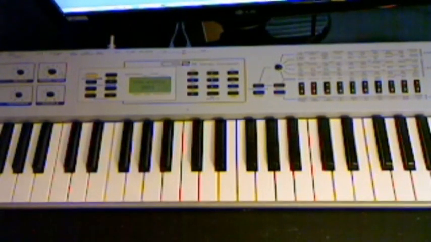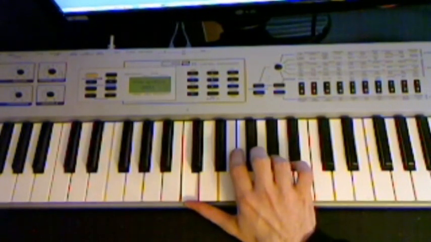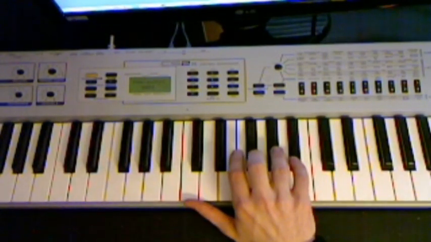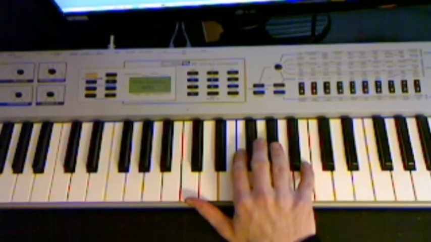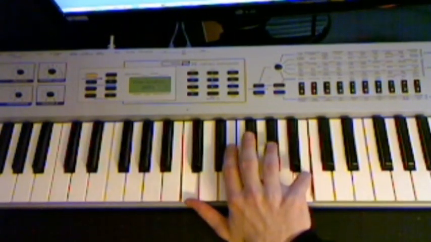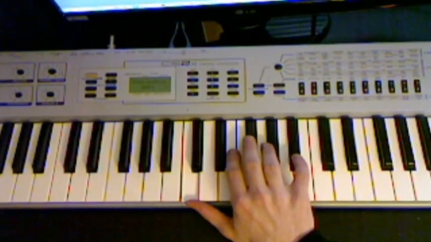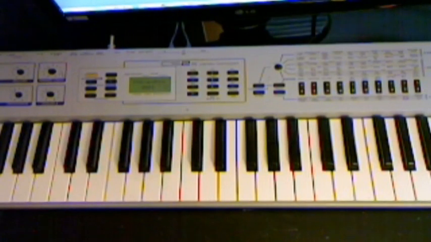Next is the minor sixth, which means taking the major sixth and moving it down one. The song I associate with this interval is The Entertainer. Next, let's move on to the minor seventh interval. This is taking the major seventh and moving it down one. This interval is the same as the song Pure Imagination from Willy Wonka and the Chocolate Factory.